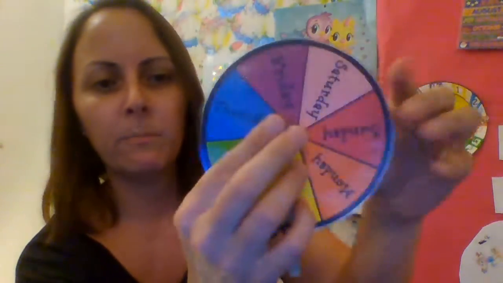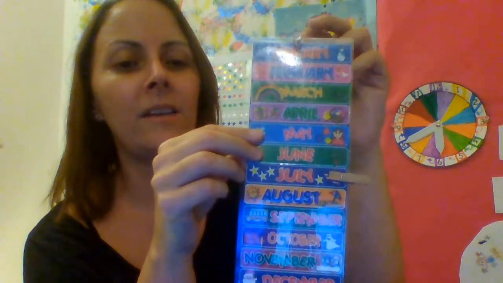So I found this, printed it and laminated it. You don't have to. And we just flip it around to what the day of the week is, and we talk about, well, yesterday was Monday, today is Tuesday, tomorrow is Wednesday. And then we do the month. So January, February, March, and April, May, June, July, and August, September, October, November, December. These are the months of the year. And so we mark what the month is.